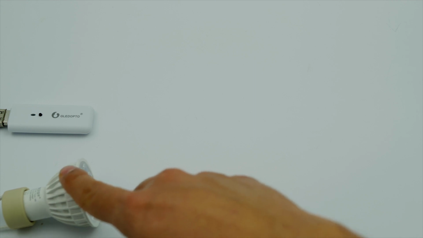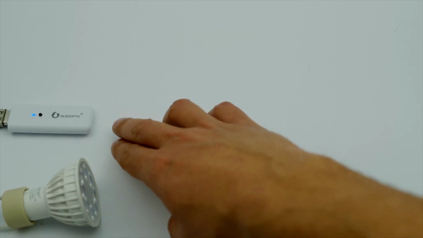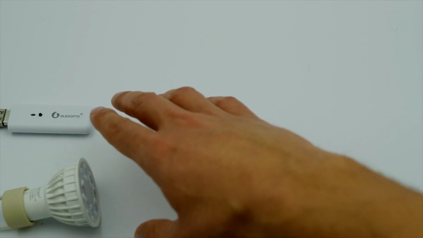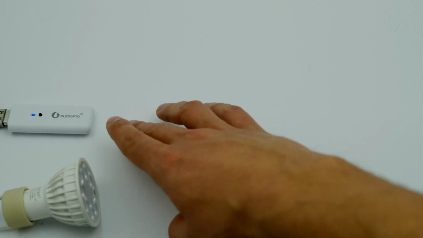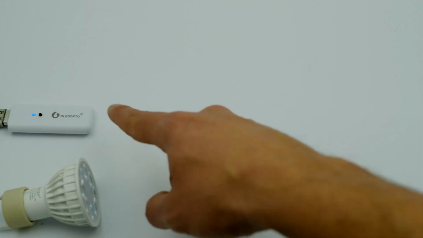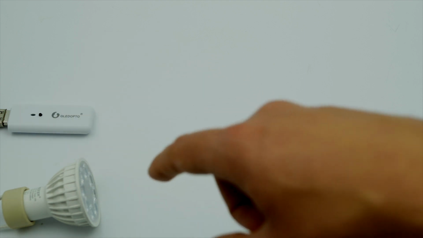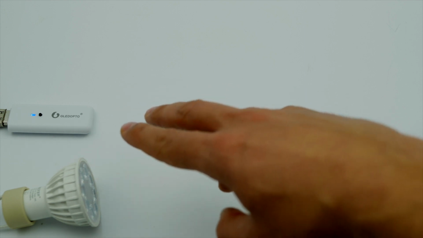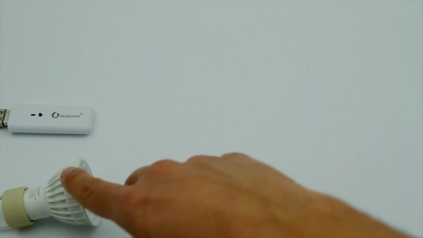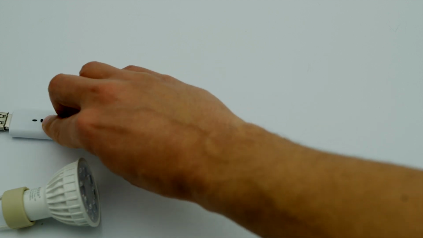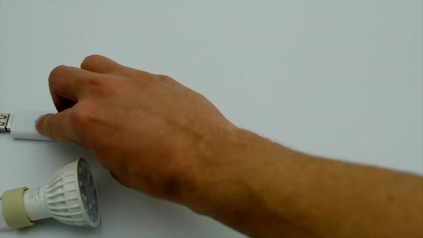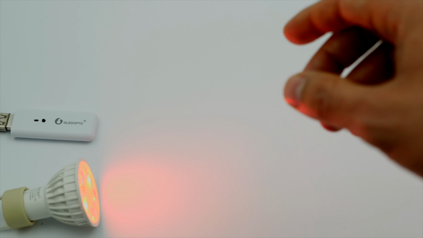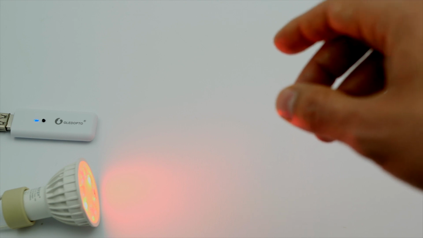This is the Miboxer GU10 LED spot and this is the Gledopto ZigBee Bridge. First of all, we're gonna connect the lamp to the bridge and afterwards we're gonna connect the bridge to the Philips Hue app. So let's start with connecting those two guys with each other, and therefore we're gonna switch on this lamp and I'm gonna push the button right here. 1, 2, 3. Yeah, that worked 3 times. So the green blinking is telling you that it worked already.